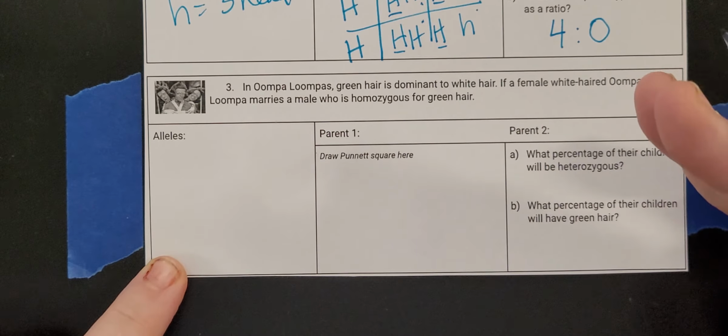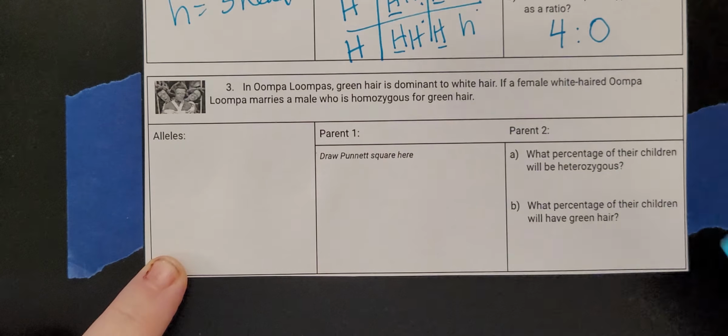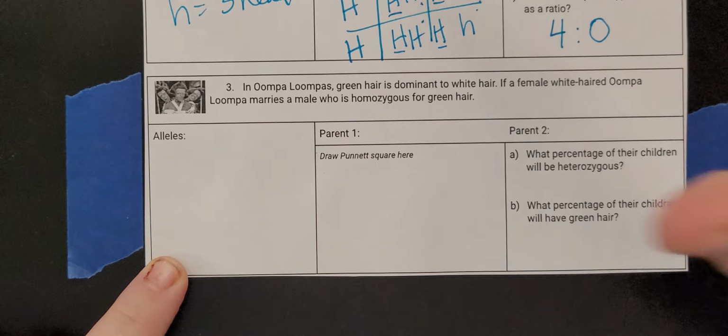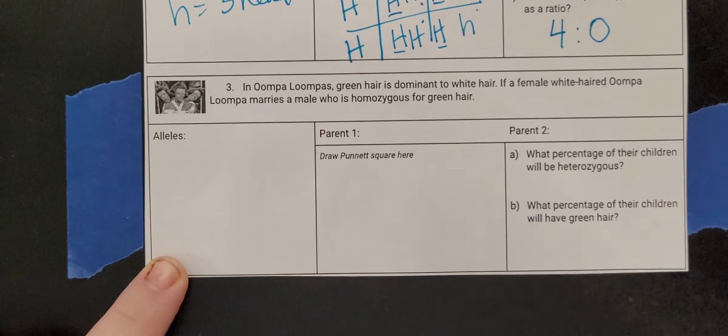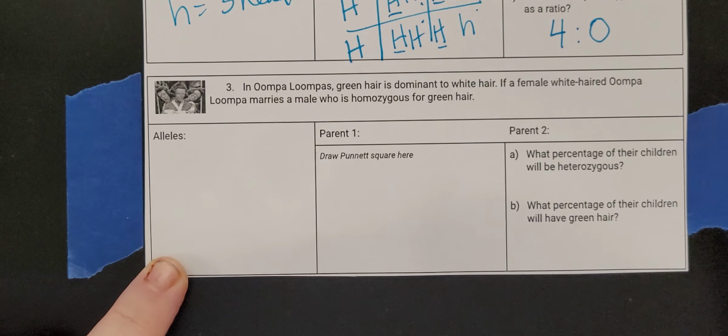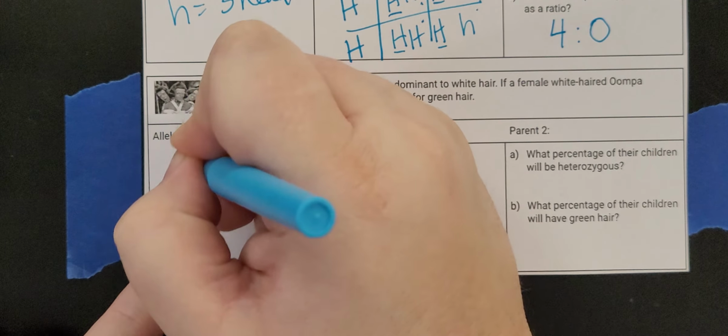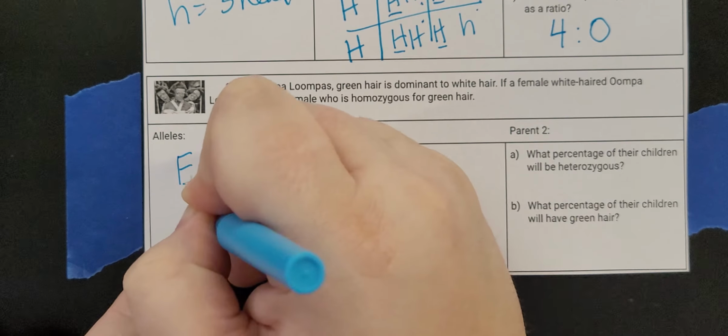Good choices are also A, B, D, F, G's, H's. You wouldn't want to pick X because capital X and lowercase x can look the same when you're writing them. So I always pick E, so I'm just going to use E. You can use whatever letter you want, it does not matter.